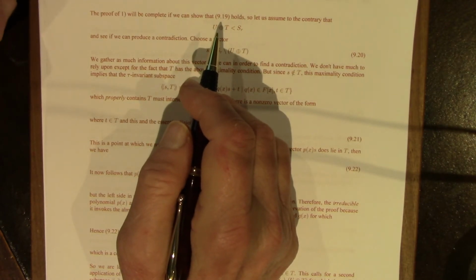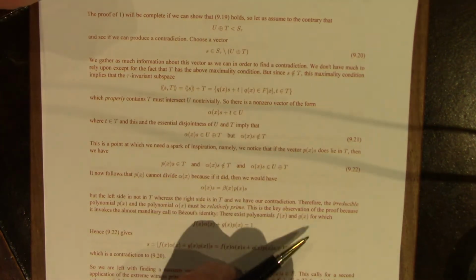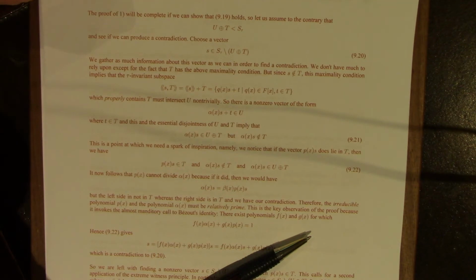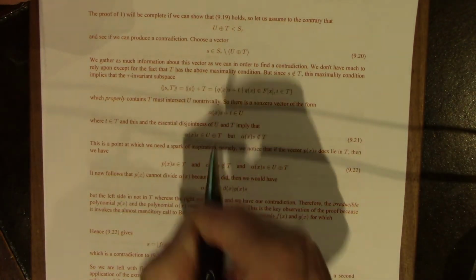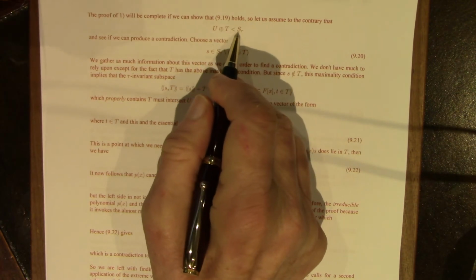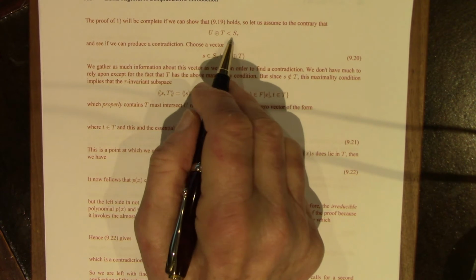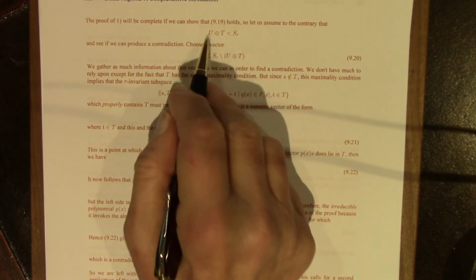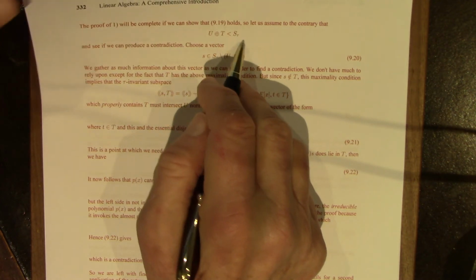Because T is essentially disjoint from U, we do know that the direct sum exists. And now all we have to do is show that it's equal to S sub tau. So let's assume to the contrary that it's a proper submodule of S sub tau, and find a contradiction.